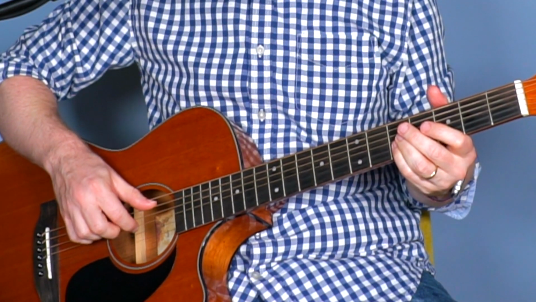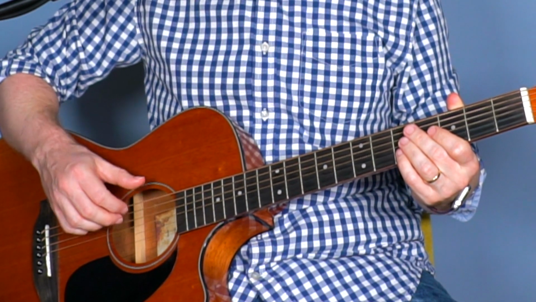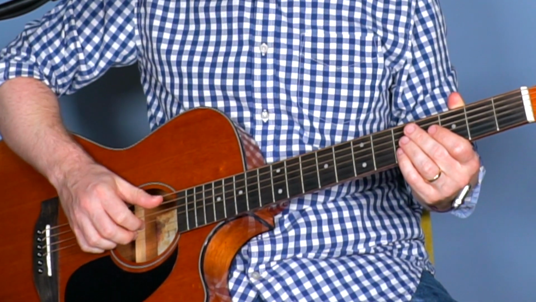We've got the melody, and we've got our little bass line, which when we're playing at the same time as the melody, we just use our thumb to pluck the strings. Let's see if we can put that first bar together now, counting along nice and slow.